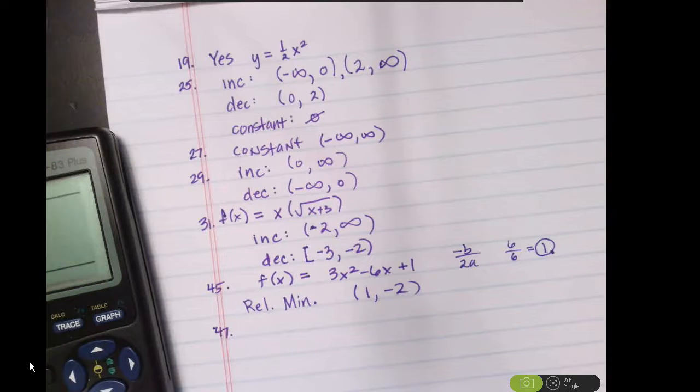This is called Library of Parent Functions. So that tells me I can look back at my greatest integer function.